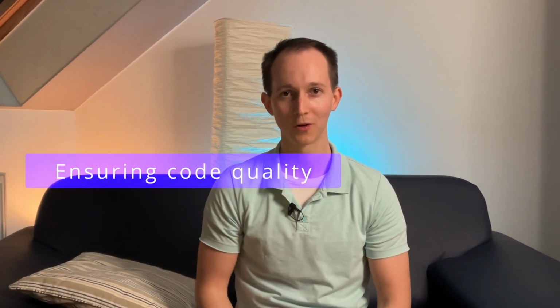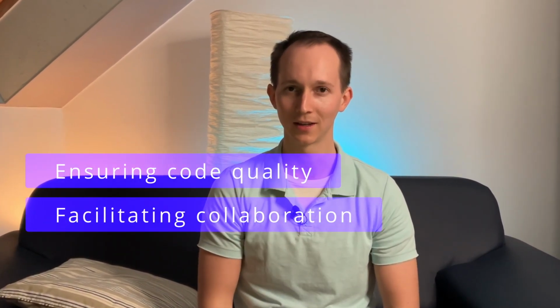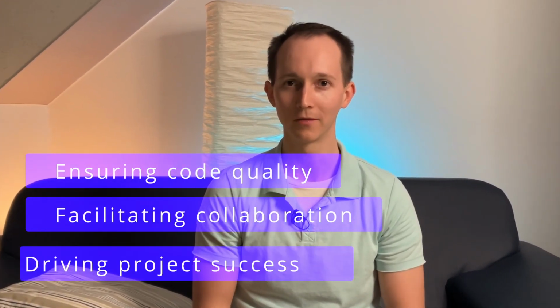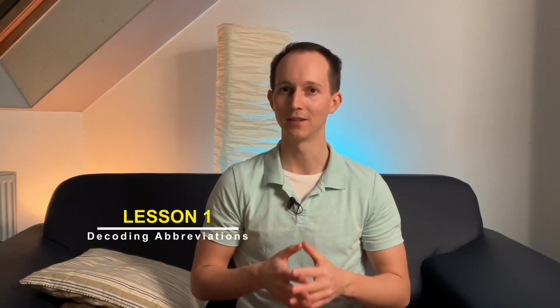Let's start with the basics. Why is a code review necessary? It's about ensuring code quality, facilitating collaboration and driving the project success, but it's also filled with jargon and abbreviations. So let's dive in to understand this better.